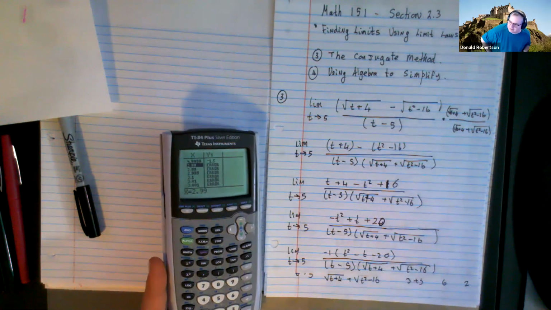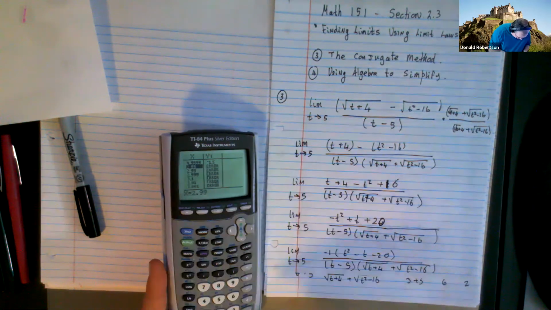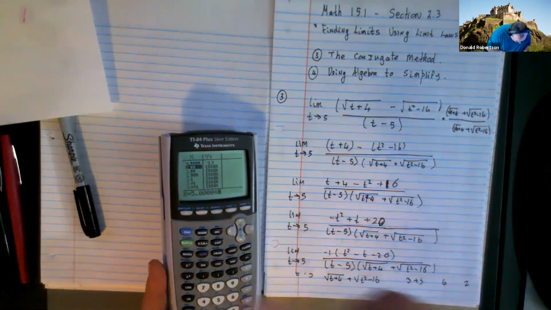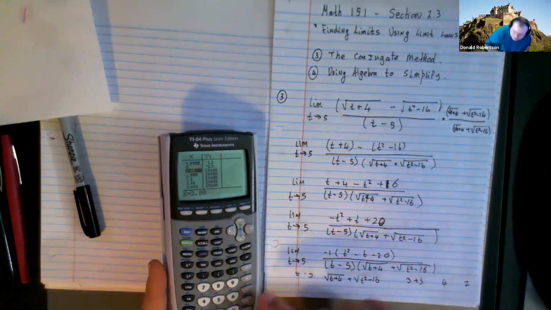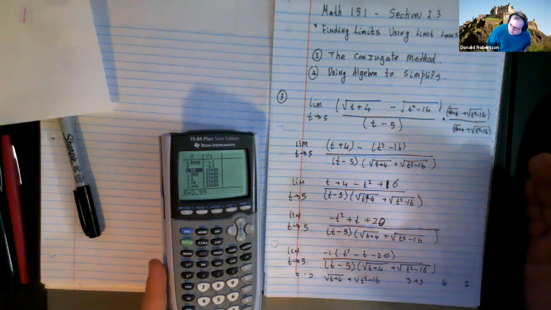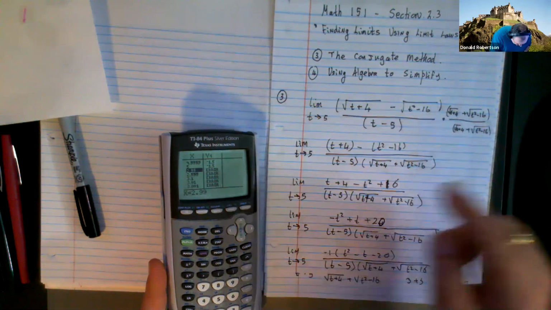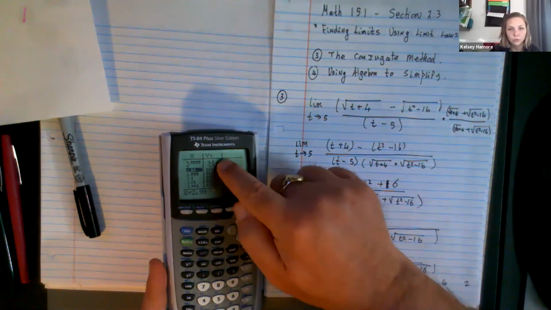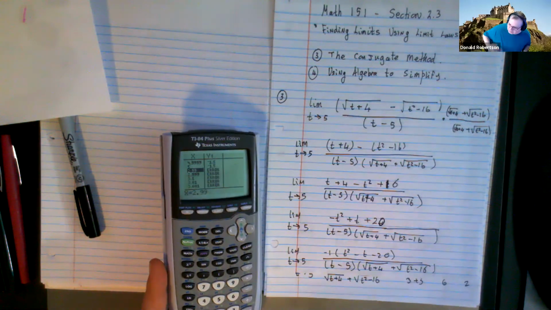Negative 1.5 at the top there. Let's be sure, 5 point lots of zeros. I know why I wanted this a 4. Can you see that it verifies what we found algebraically? We found that the limit was negative 1.5, and these two guys at the top undo that. And now I feel real comfortable.